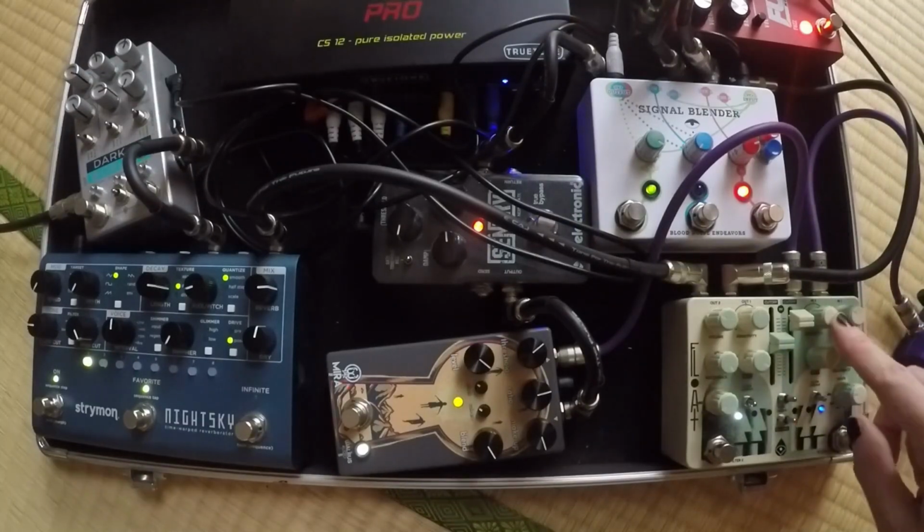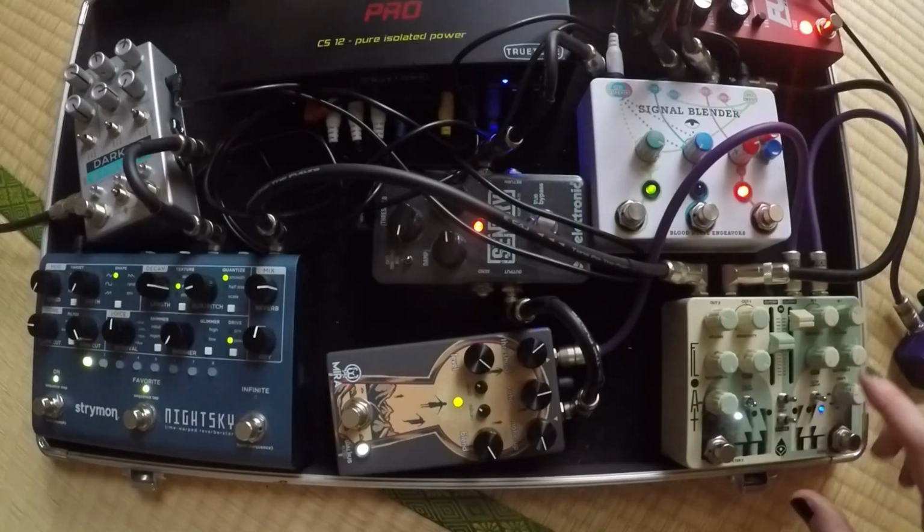This we can bring down for a more synthy kind of sound. Obviously the resonance adds something, but the different wave shapes, maybe we can find some way to make those a little bit clearer, so we've got more options there.